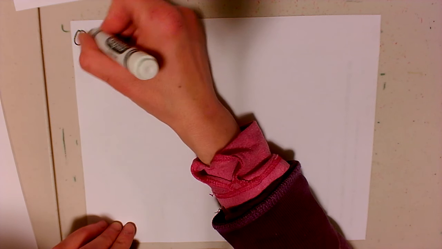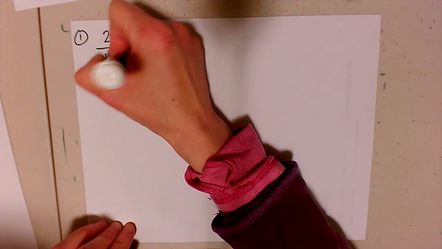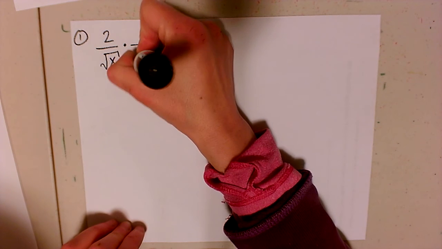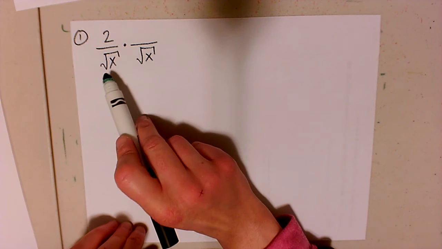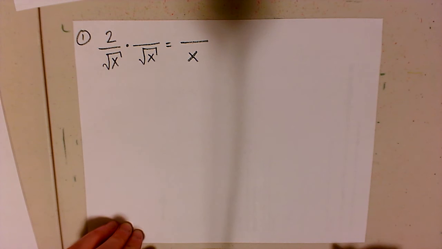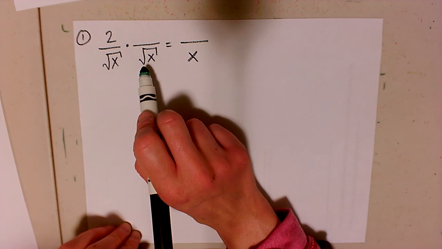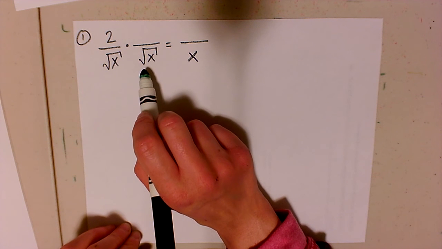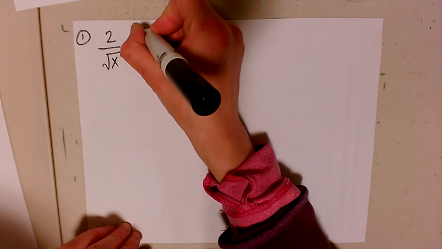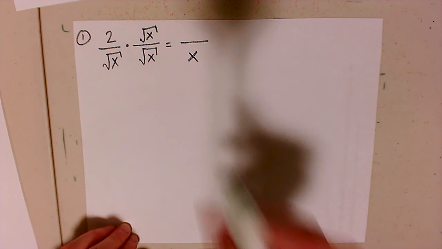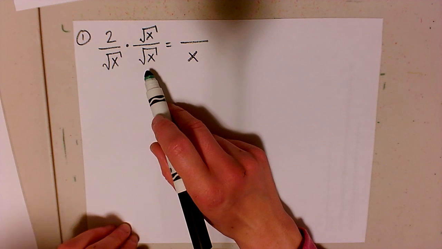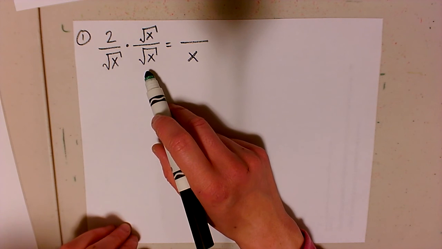So for number 1, we have to simplify 2 over the square root of x. Okay, so the problem here is our root x in the denominator. So to get rid of that, we would multiply it by root x, right? Because if I do root x times root x, the square roots will cancel, and I'll just have x, okay? Now, if we take this fraction and multiply it by something, we might end up changing it, but if we multiply it by 1, we don't change it. So if you multiply by the same thing in the numerator and the denominator, you're multiplying by 1, so then you're not changing it, okay?